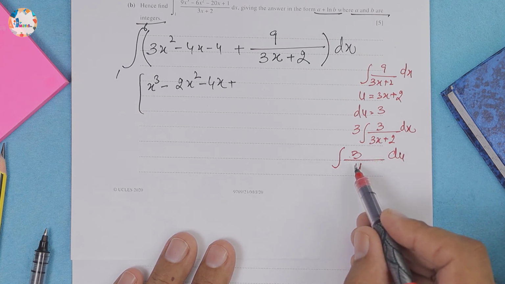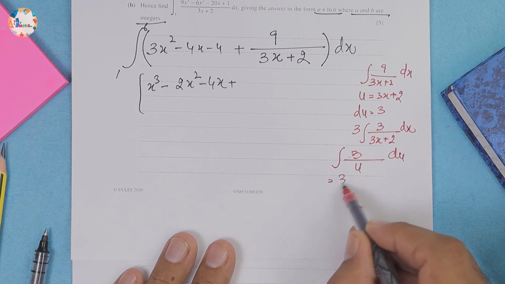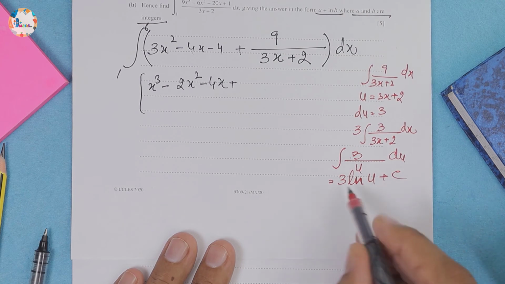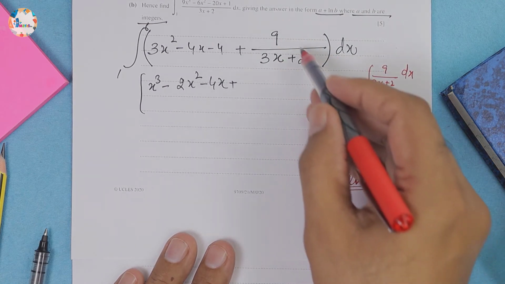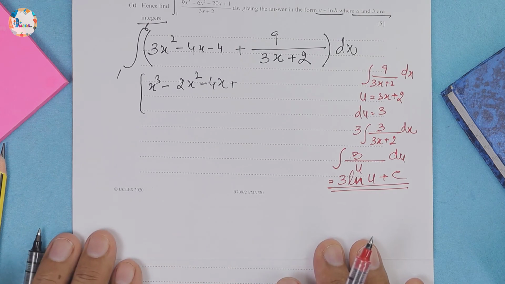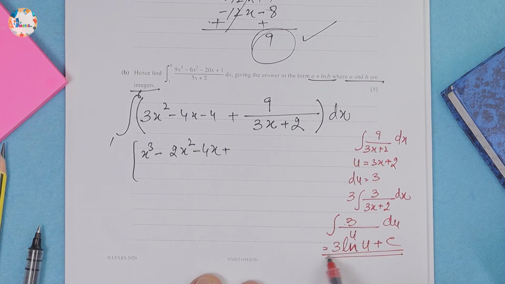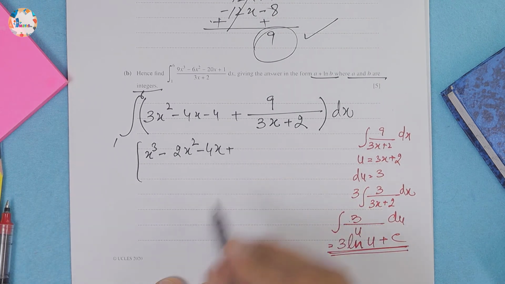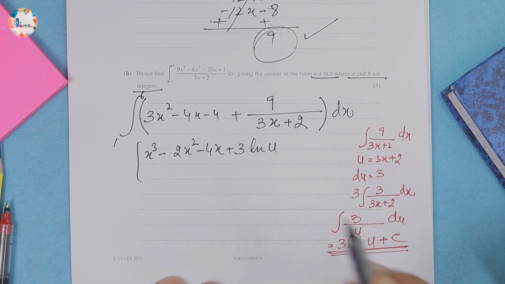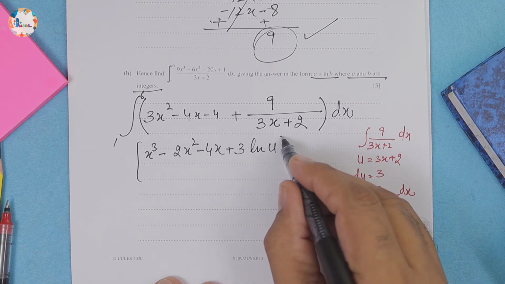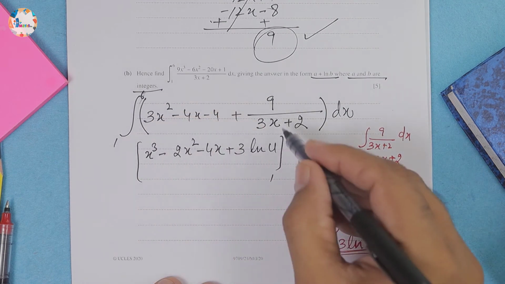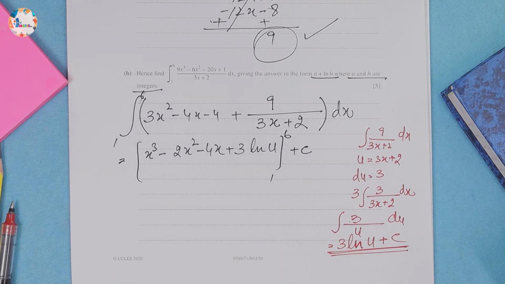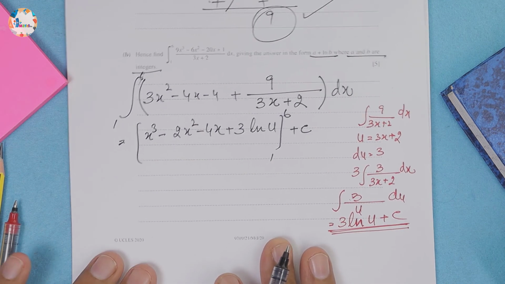So now the integral of this will be 3 log of u plus c. So this will be the integral which we can replace in this, and I will be replacing this same value over here. So this will be 3 log u, and the limit will be from 1 to 6, plus integral constant c.